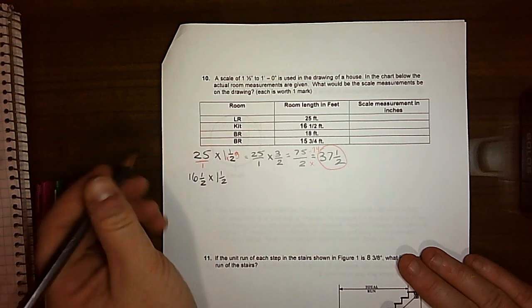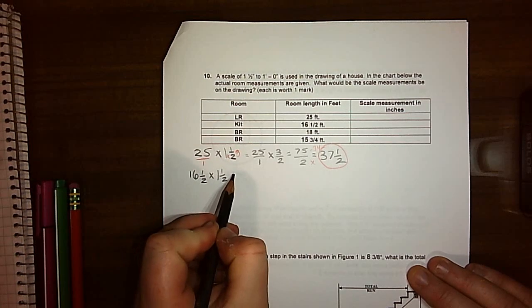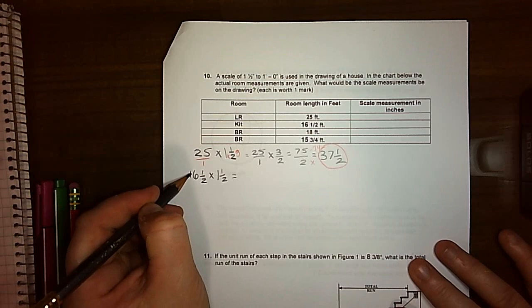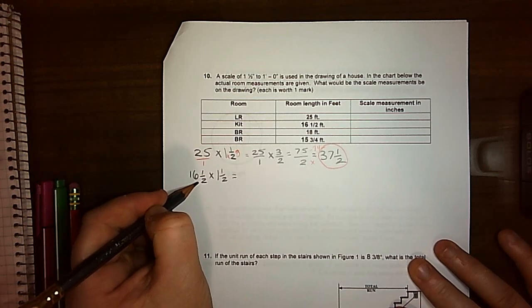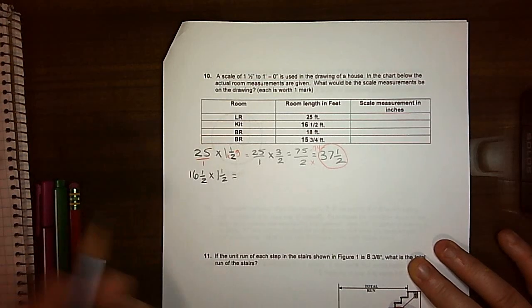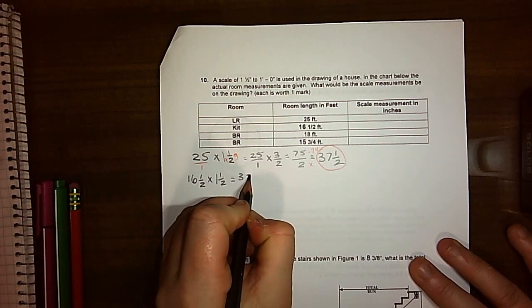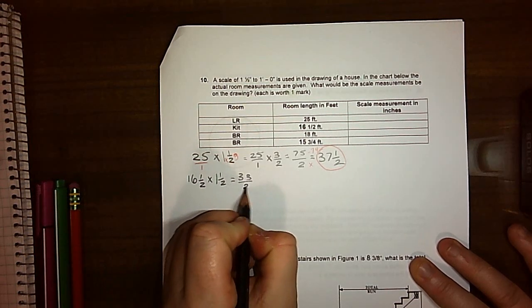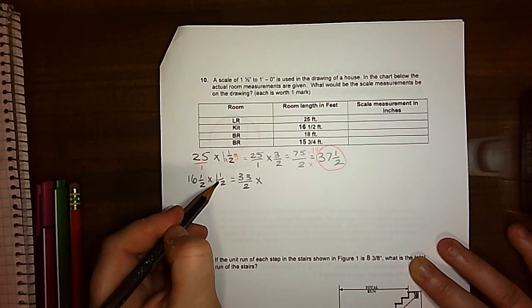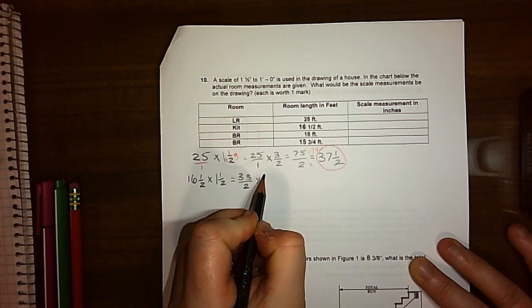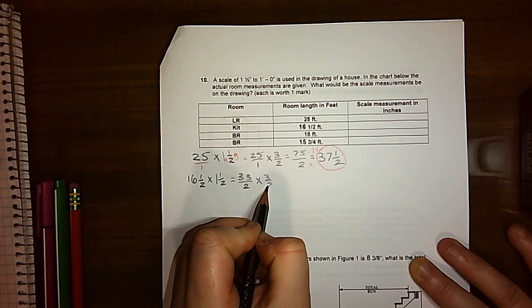Again, we're going to change those into improper fractions. So 16 times 2 is 32, plus the 1 is 33 over 2. Times 1 times 2 plus the 1, we've got our 3 over 2 again.